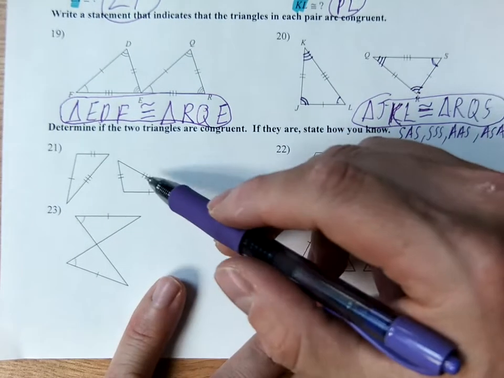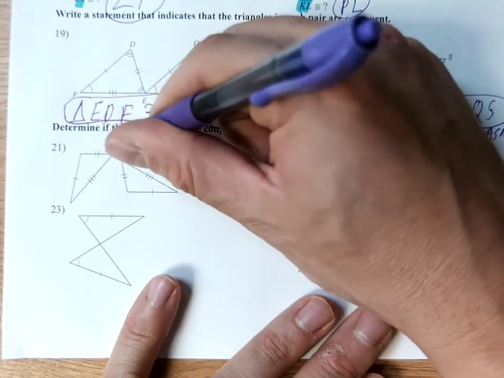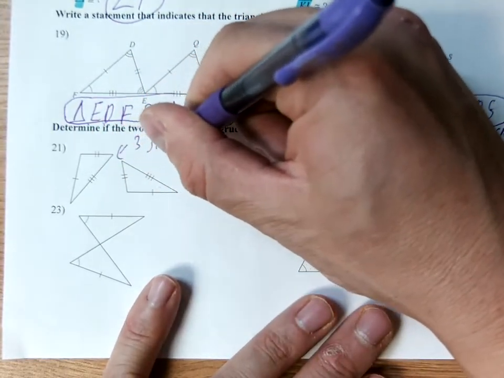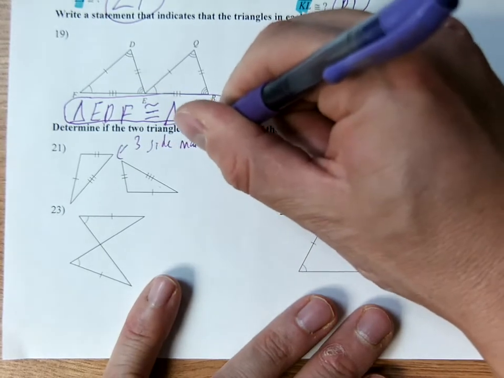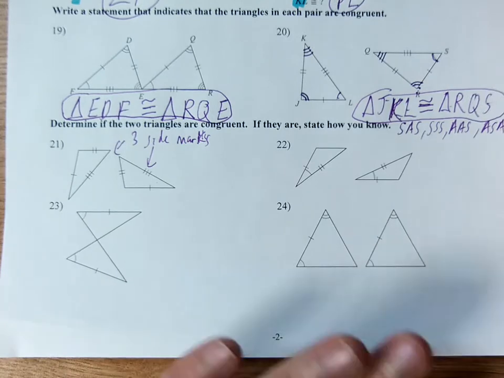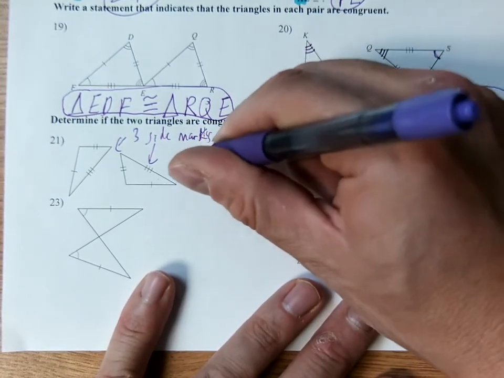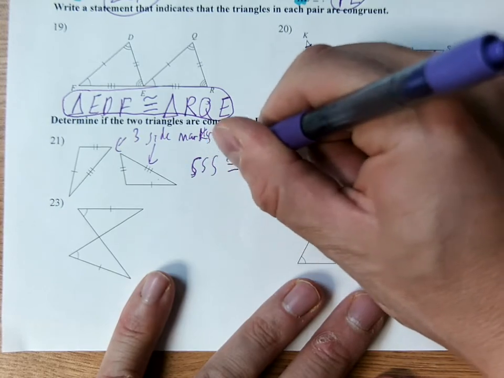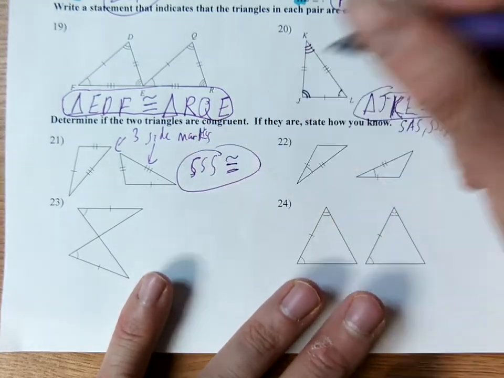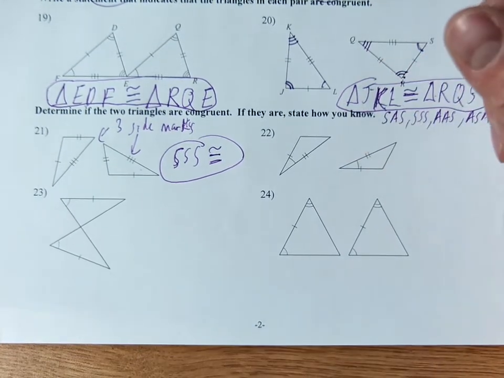So let's look here on the far left. All 3 sides are marked. So this is side, side, side congruence. I did ask you if they are congruent. So identify if they are or not congruent. If they're one of these 4, they're congruent.